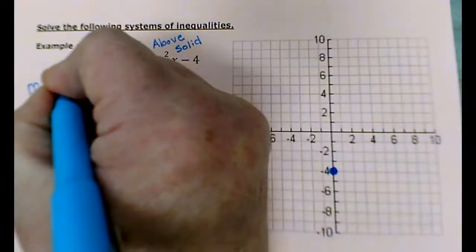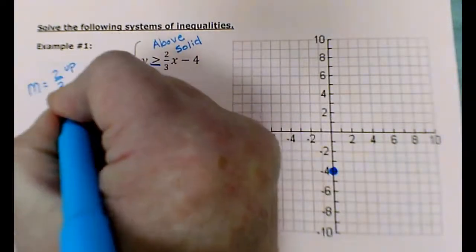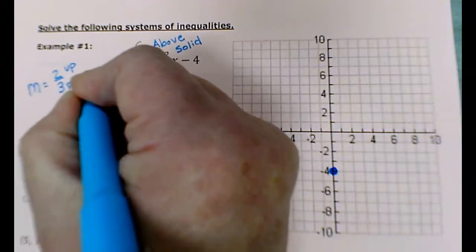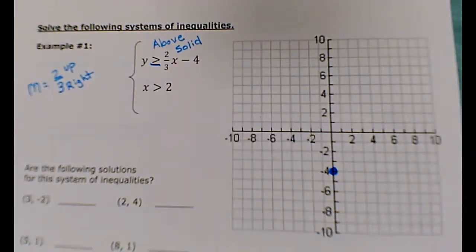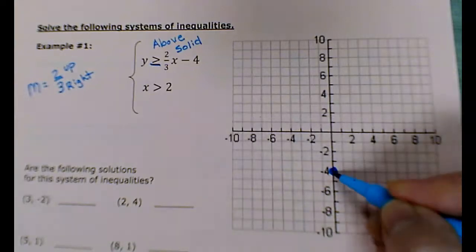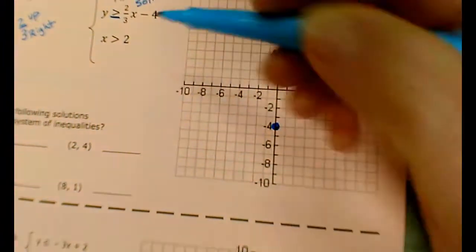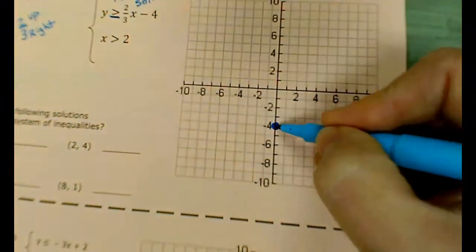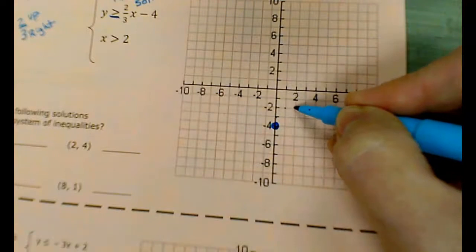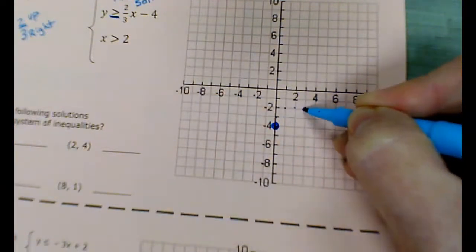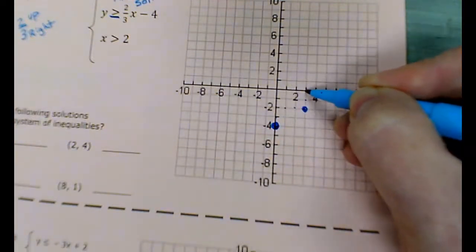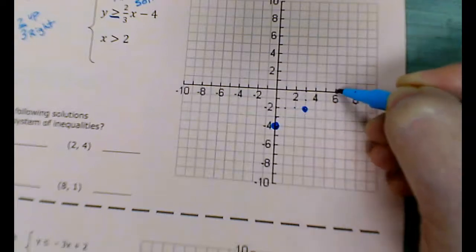That means from that point right there, I am going to count up 2 and right 3 to make a positive slope. So I'm going to go back over here to my y-intercept. I got the y-intercept right there. Up 2, right 3. Up 2, right 3.